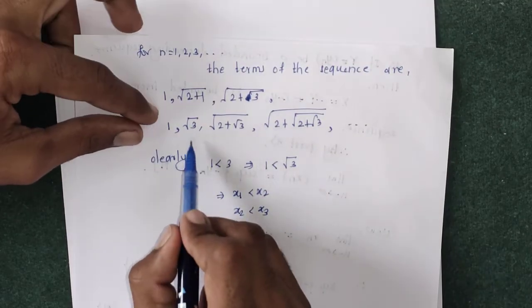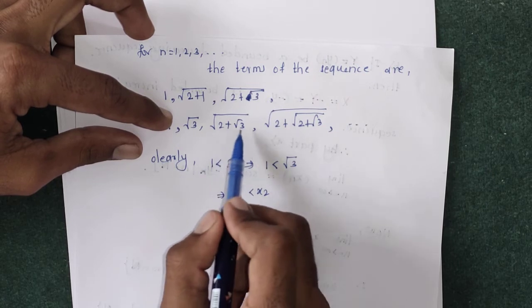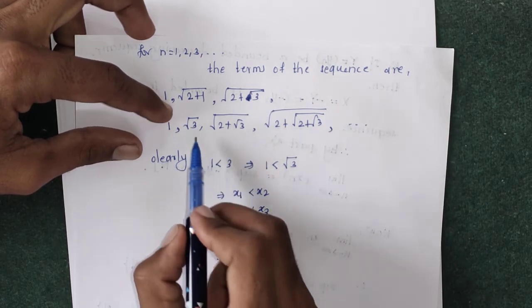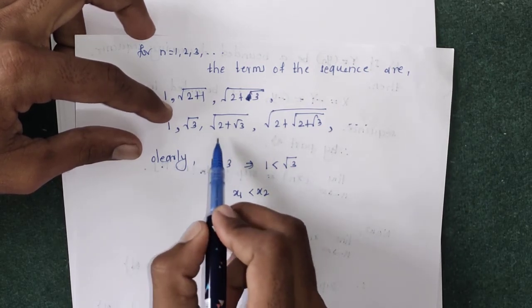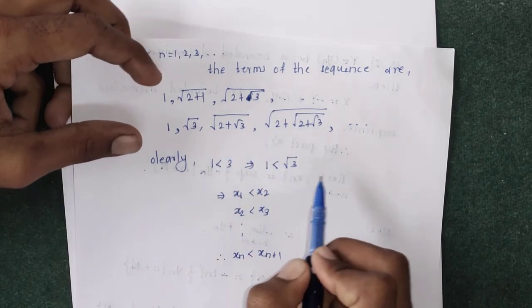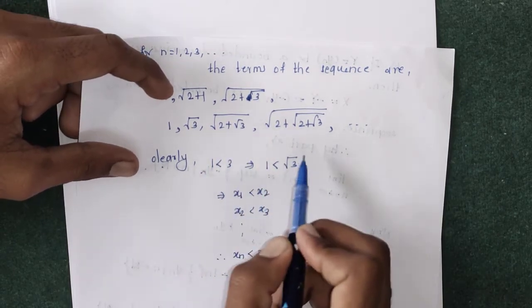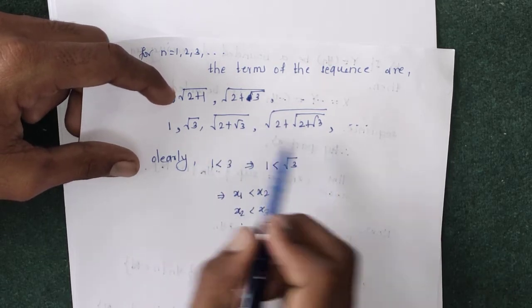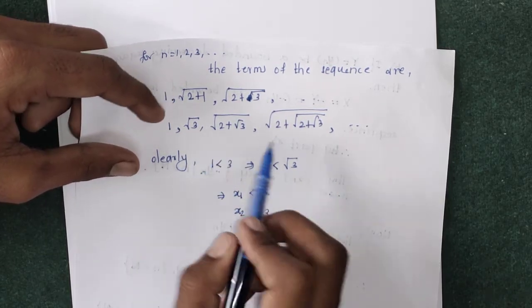Similarly, if you take root 3 and 2 plus square root of 3 and take squares on both sides, we get 3 is less than 2 plus root 3. Root 3 is again 1.41 something, and if we add 1.41 to 2, then we get 3.41 something. So 3 is clearly less than 3 point something.